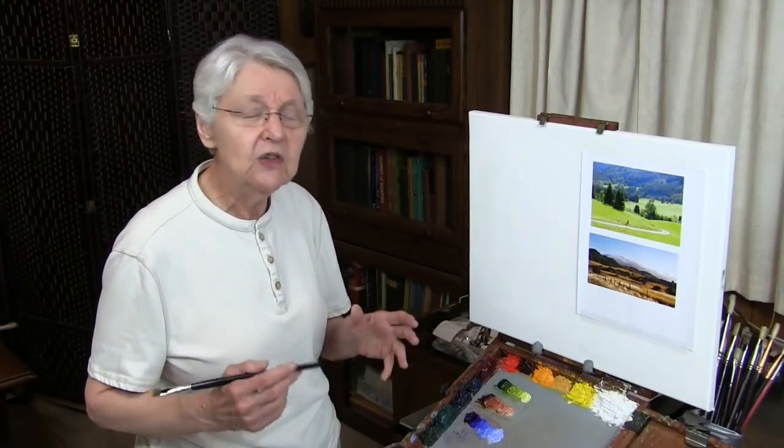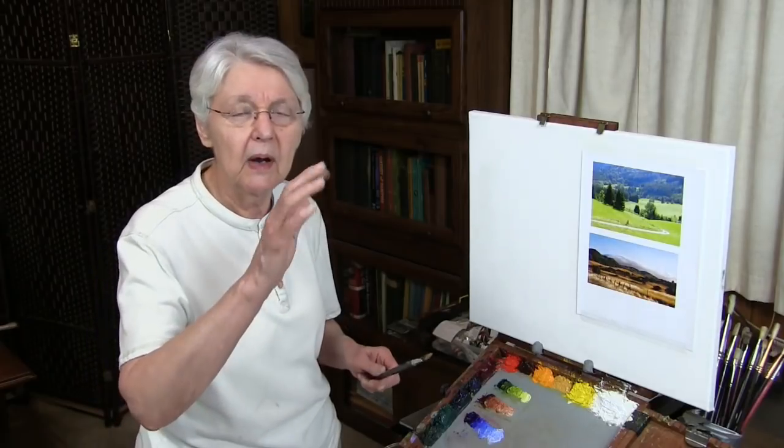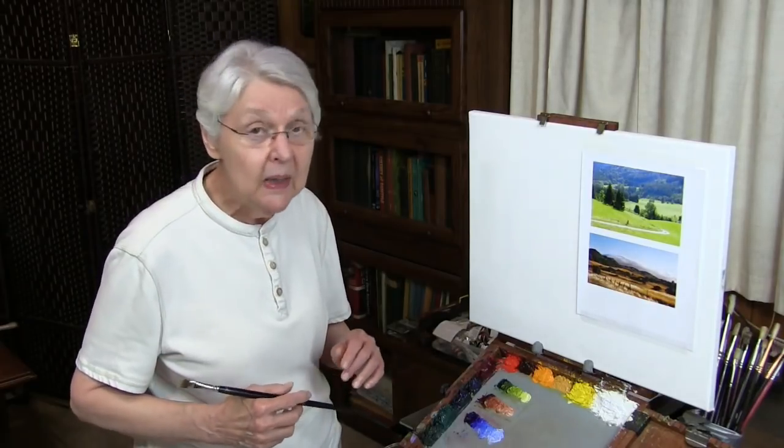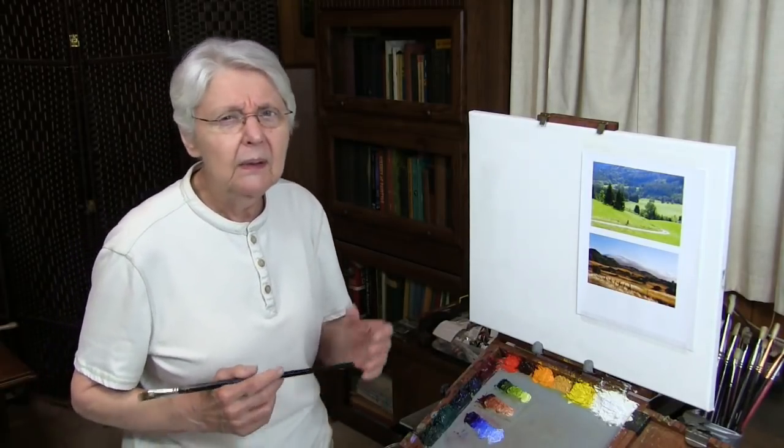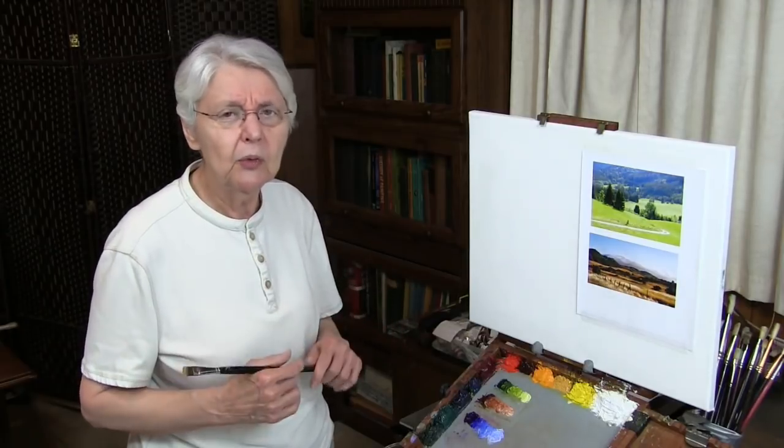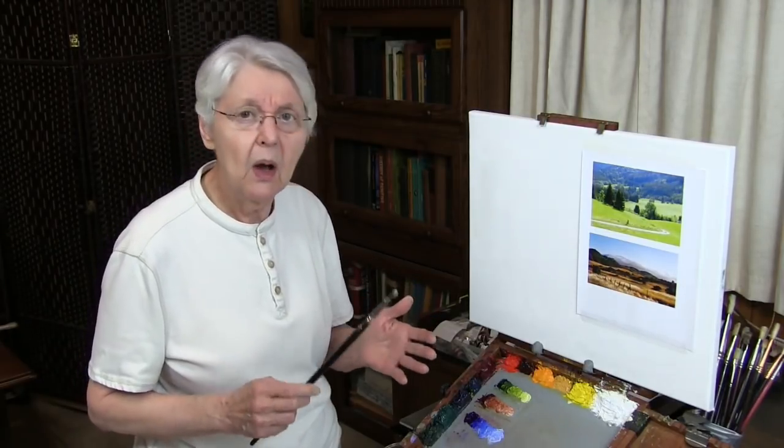There are lots of things that happen in the distance. The things do change as they move in the distance, and the change is because of the particles, atmospheric particles. But they may not always turn blue. They may turn a little bit more neutral. It depends on what's going on.